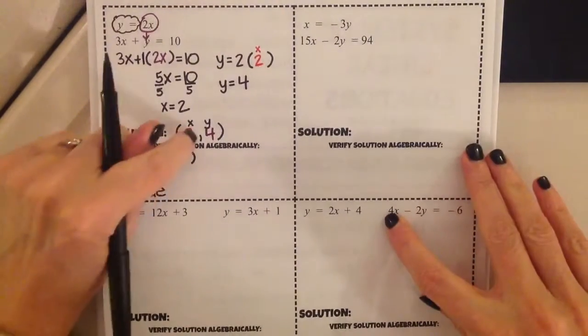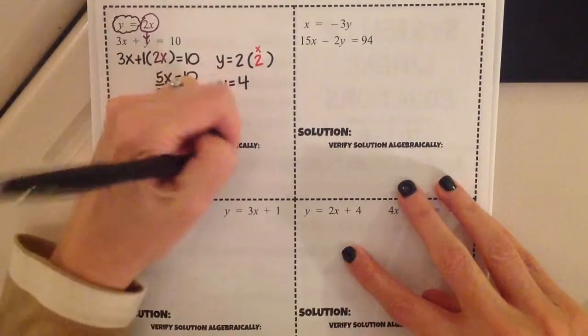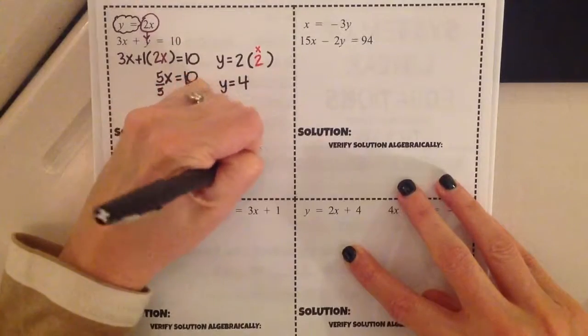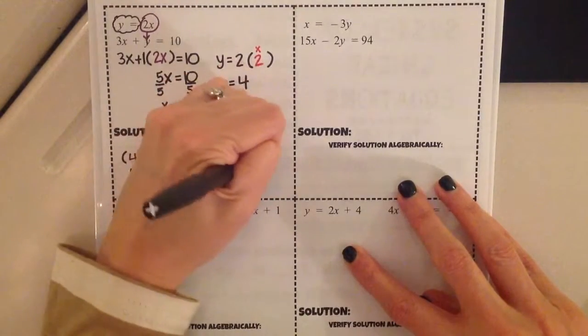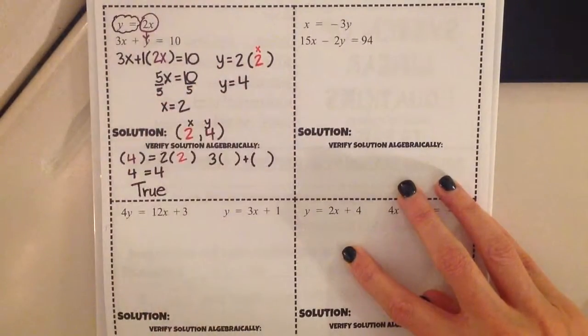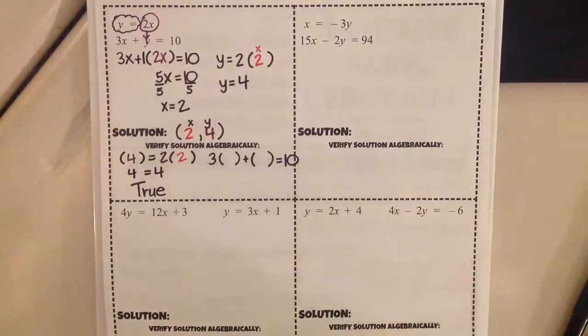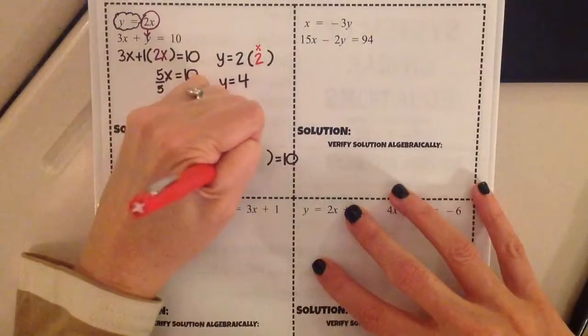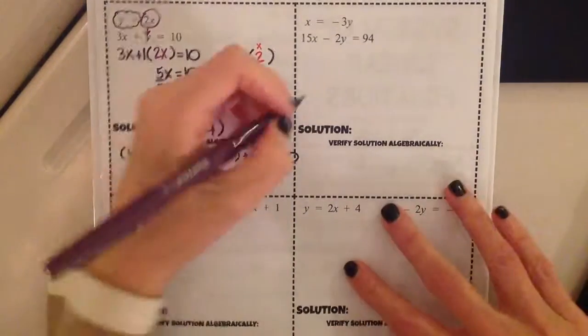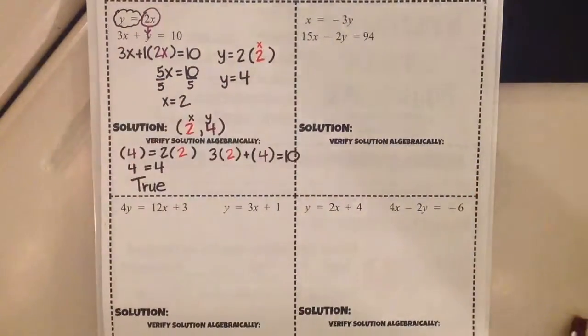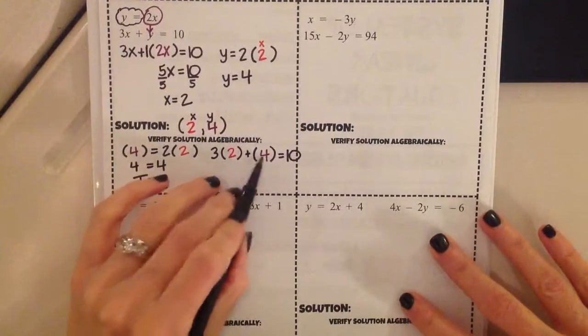So now I need to plug in my answers to the other equation. So I'm going to say 3, instead of x, I'm going to leave room for its answer, plus y. So I got to leave room for its answer equals 10. And now I just need to plug in my 2 answers. So my answer for x is 2, and my answer for y is 4. And now I need to do some math on both sides of the equal. So I'm going to find this sum.